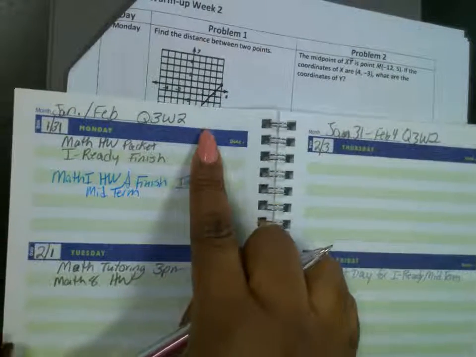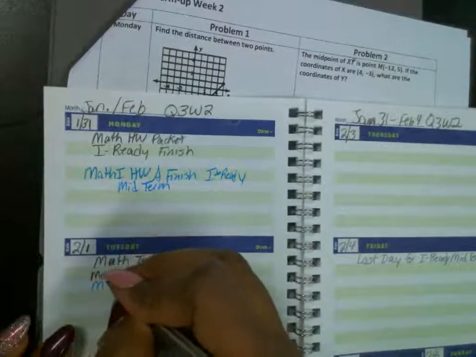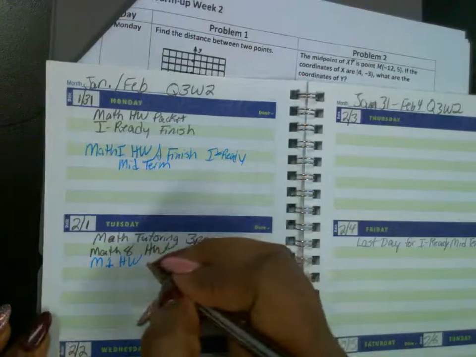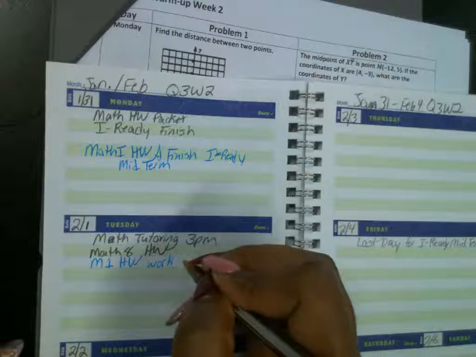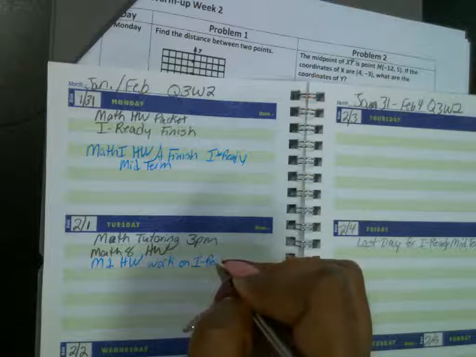Okay. Let's take out our planner so we can write down our homework, and then we need to work on the warm-up. This week is Q3W2. Today I'm going to write this in blue. We got Math 1 homework. And if we don't finish already, we need to work on already. The diagnostic test. Remember, the diagnostic for already is due Friday.